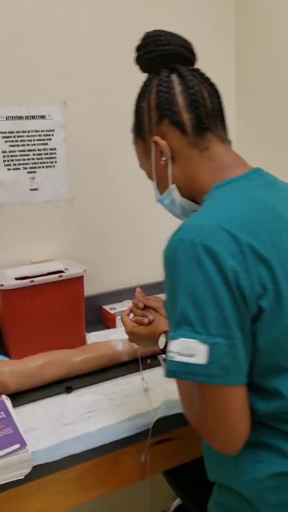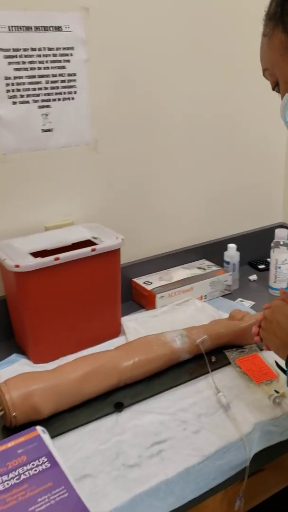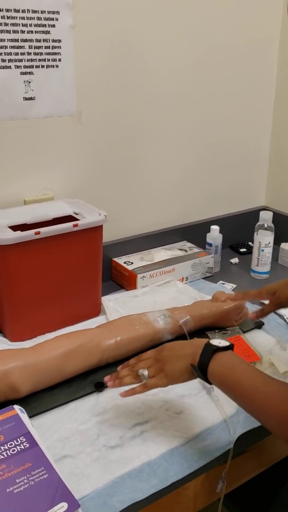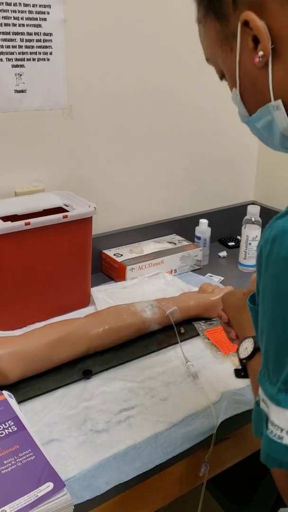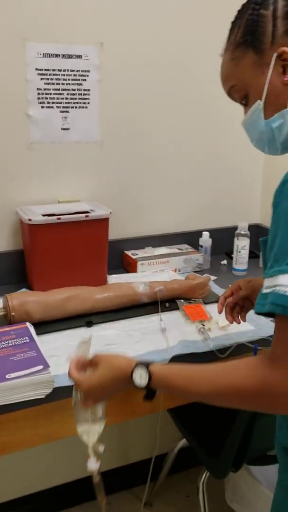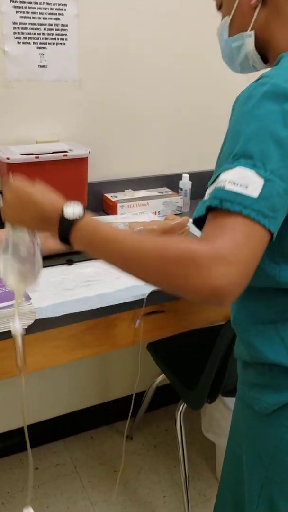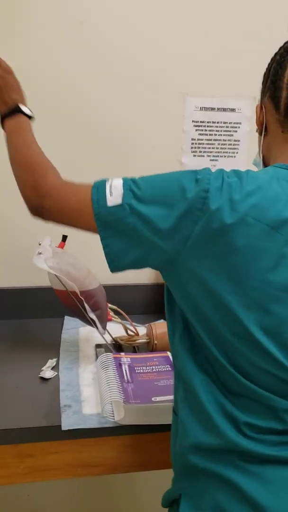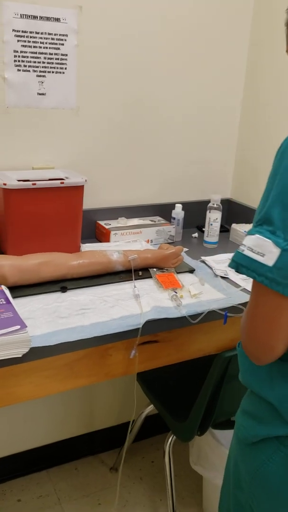Okay, and I'm gonna go ahead and assess my IV site, and I do notice that she does not have any infiltration, phlebitis, or redness to her site. And I'm gonna go ahead and lower the bag to check for patency. Okay, and she has blood return, so it's patent and her IV site is intact.